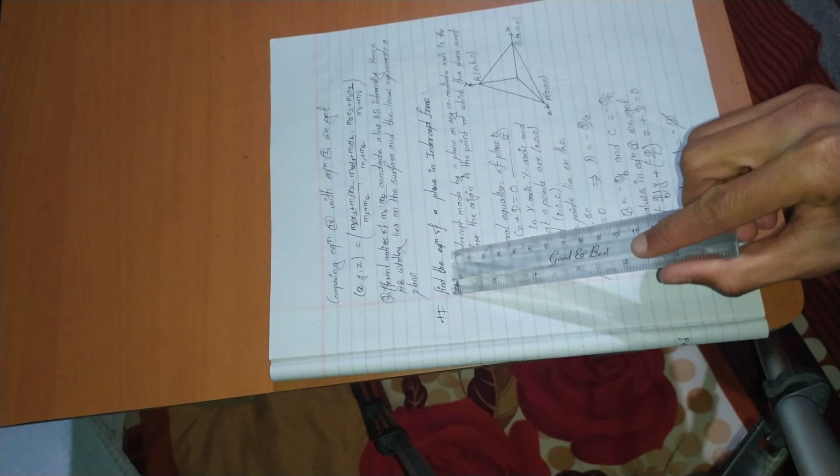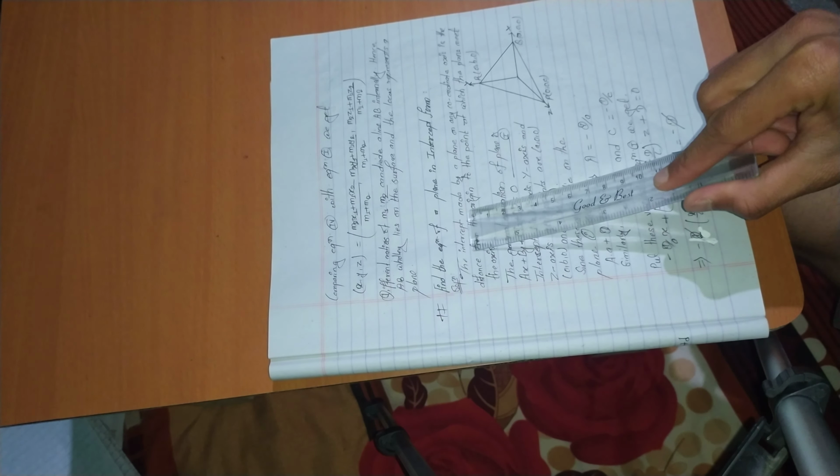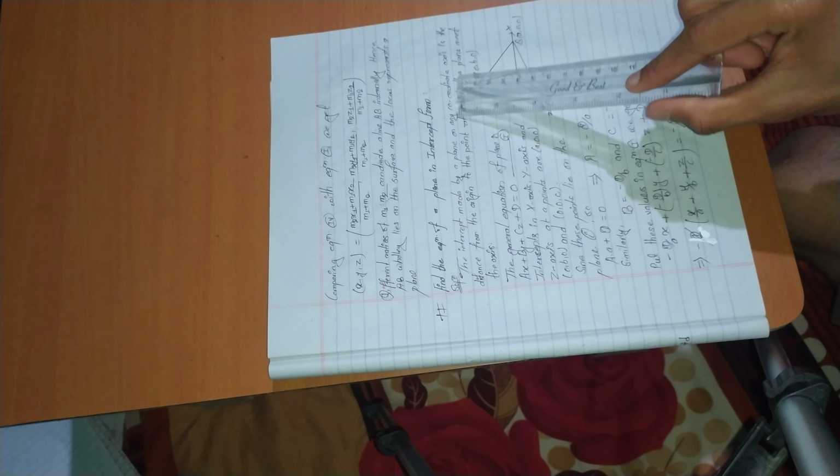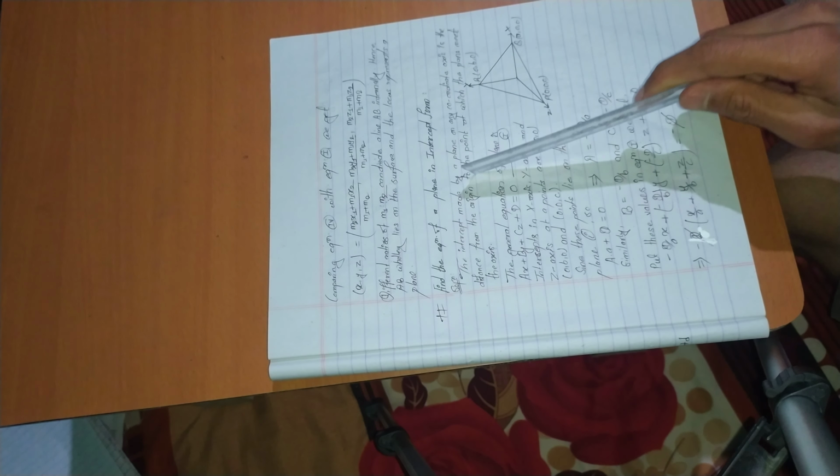How to find the equation of the plane in the intercept form. The intercept made by the plane on any coordinate axis, that is x, y, z, any coordinate axis, is the distance from the origin to the point at which the plane meets the axis. This is the plane, the triangle PQR as the plane.